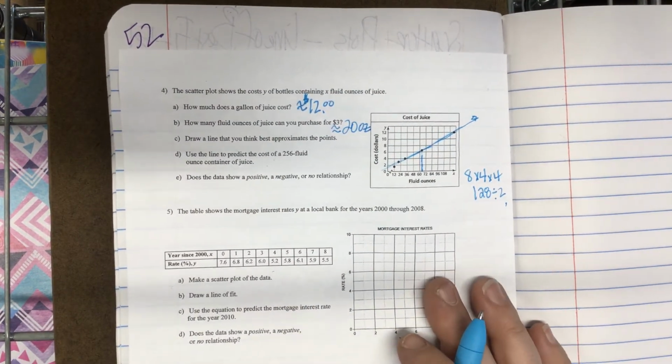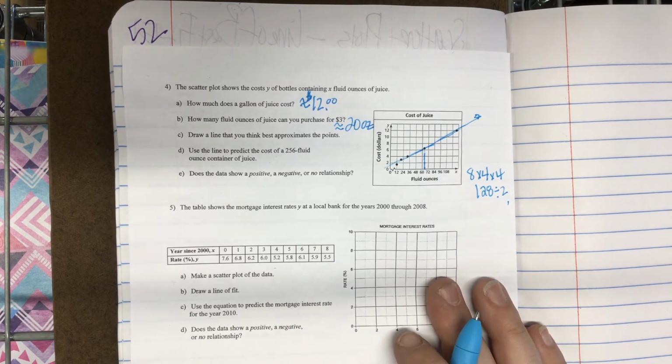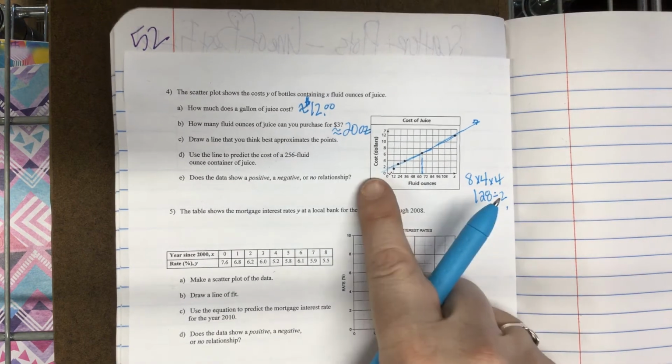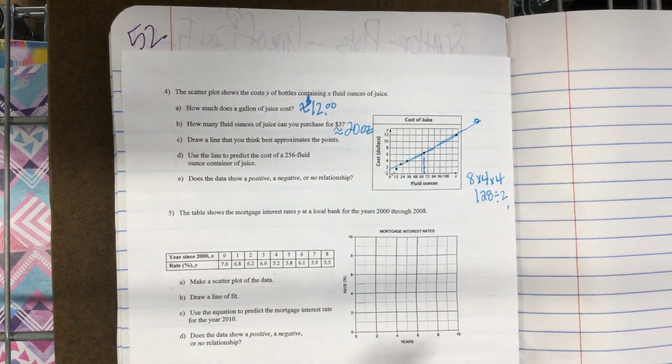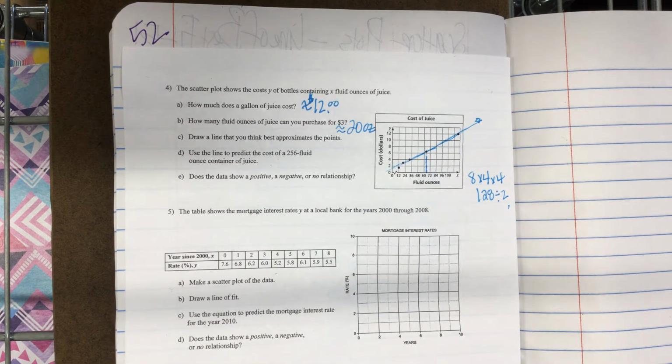Must be fresh squeezed. You can make that at home. Draw a line, we think. So we've got our line of best fit. Can you use the line to predict 256 ounces? Oy. I mean, I can. What do you think? This must be juice from the tiniest fruit you've ever seen.